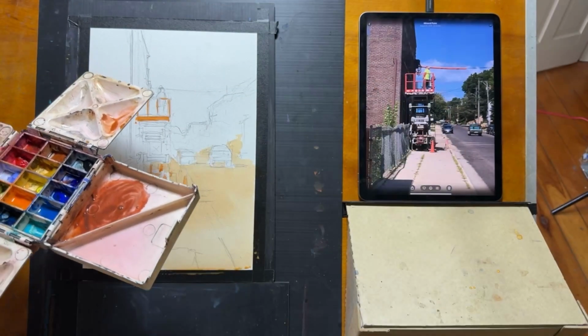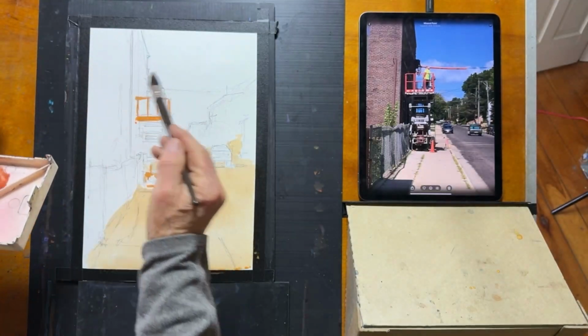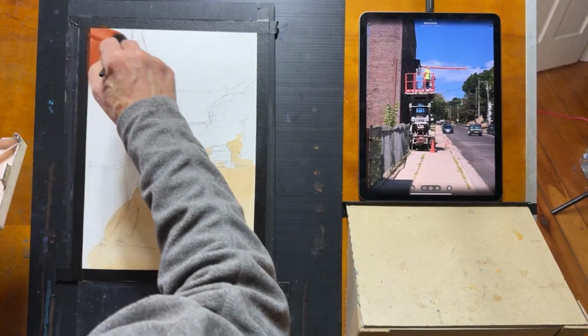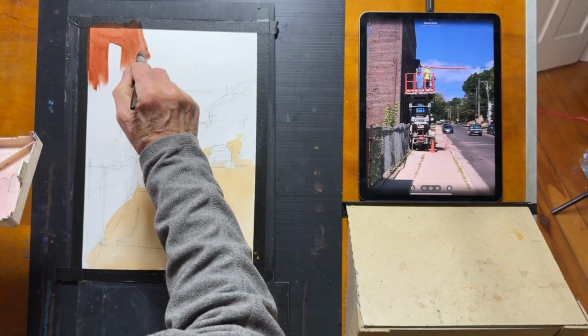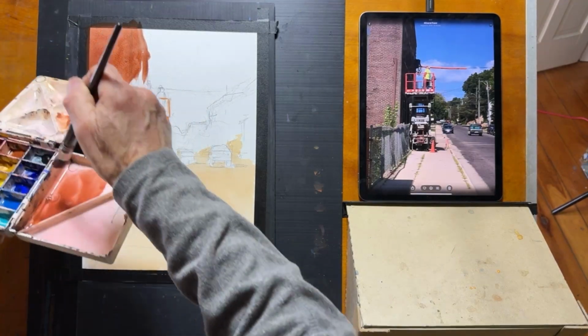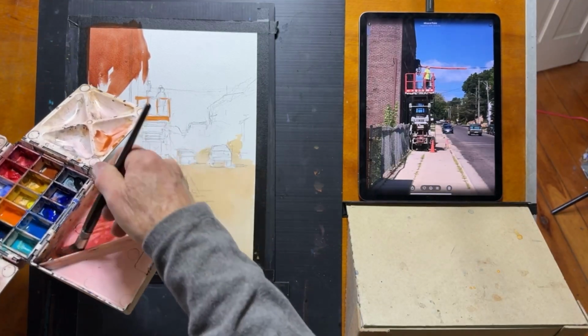Going for this color here. And I'm going to do the whole building here because the shadow is going to go over it. Again, it's going to look dark. Let's put a little more red in it as we go so that it's not the same.